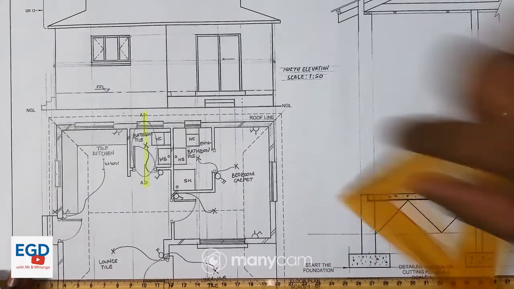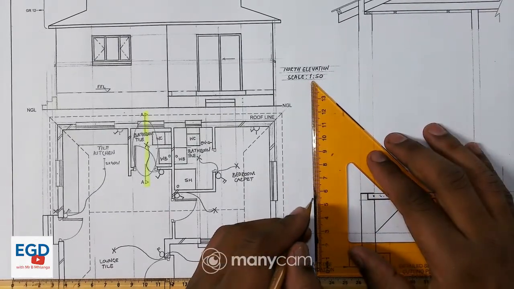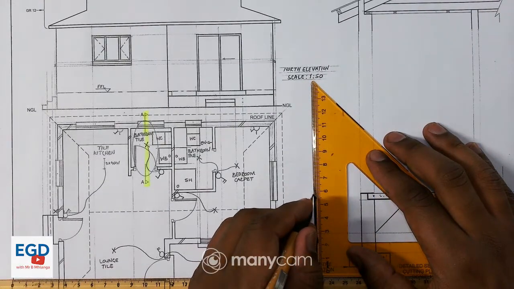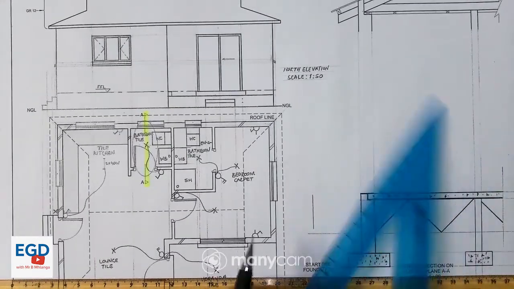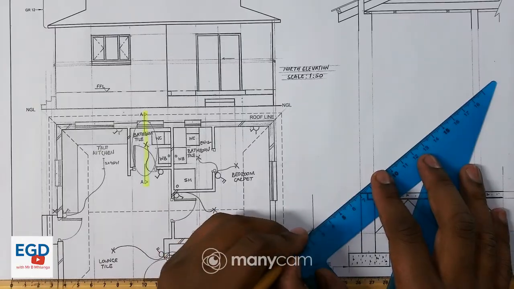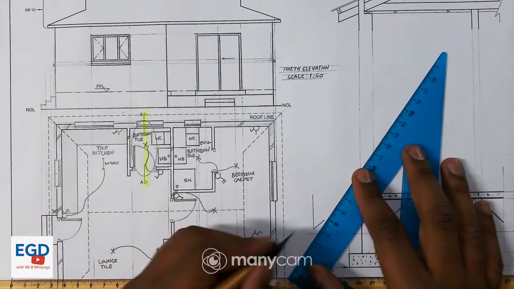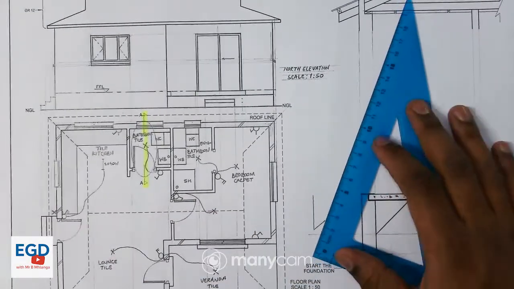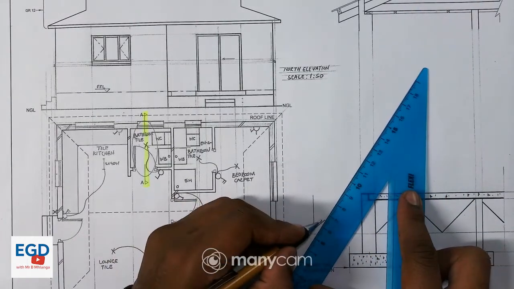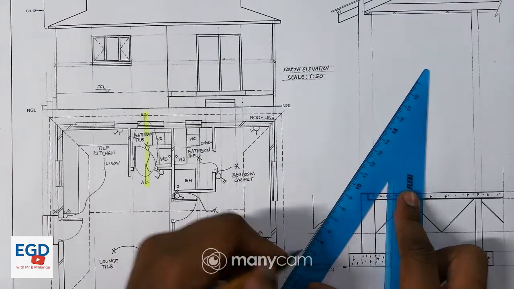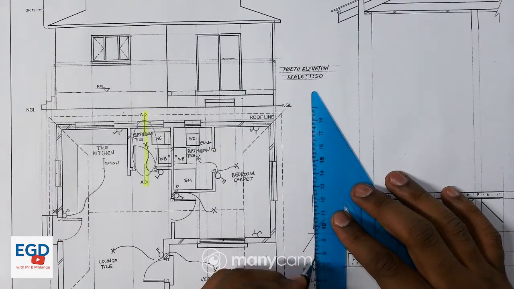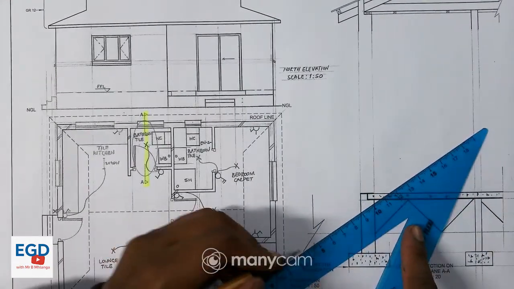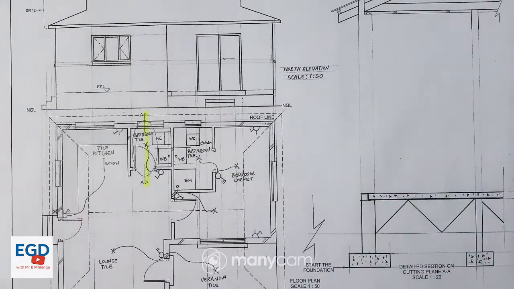Okay, this side I can just add a break line there.